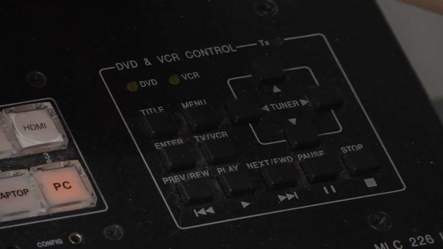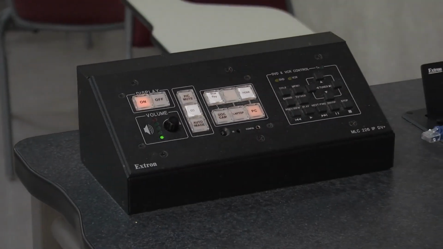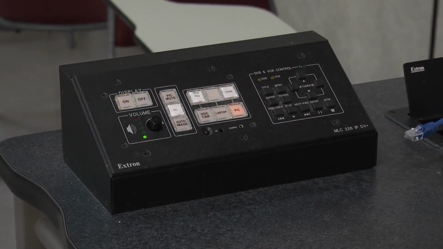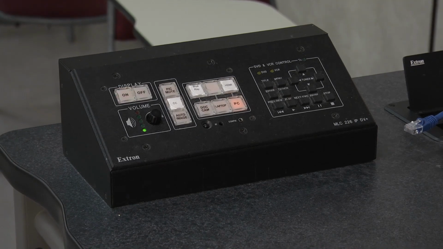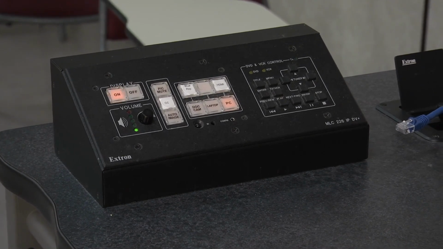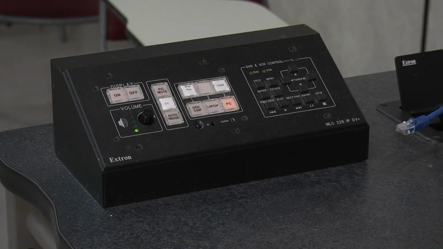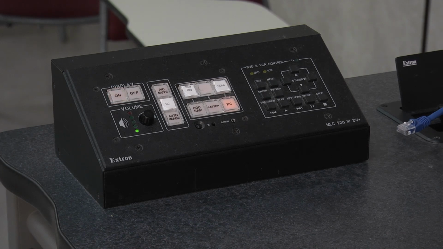So we'll start out by pressing the on button. Now while the on button's flashing, you cannot change the inputs. The system is locked, basically during warm-up of the projector. There's nothing we can do about it. It's a function of the projector. Some rooms will take 30 seconds, some rooms will take 2 minutes, depending on the model of the projector.